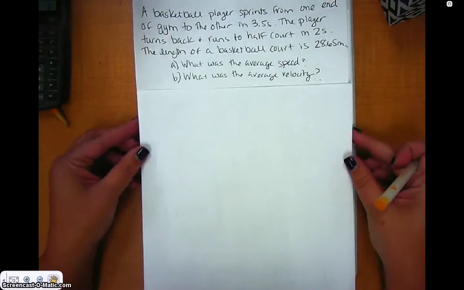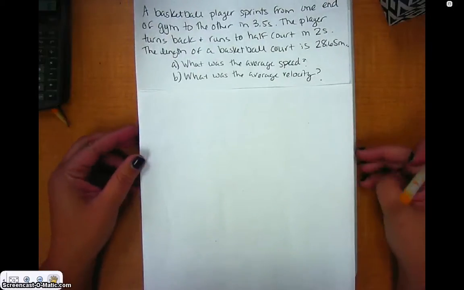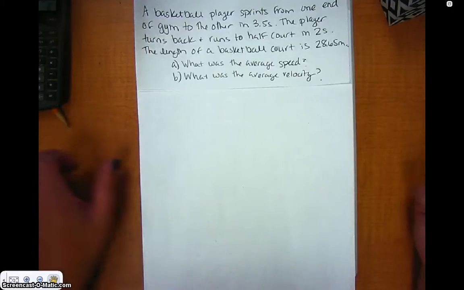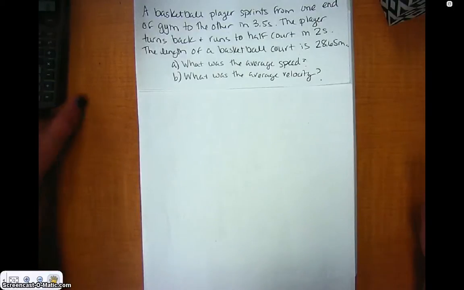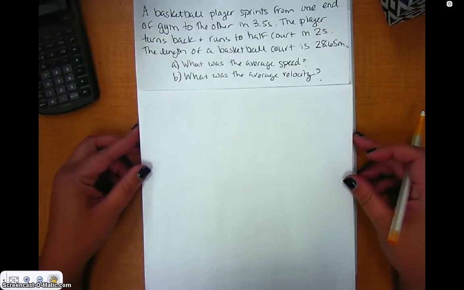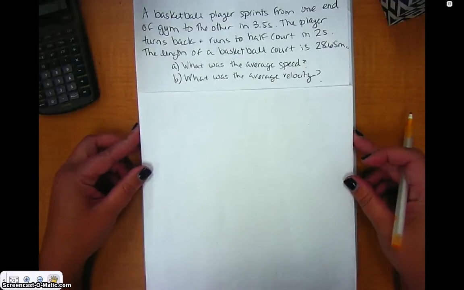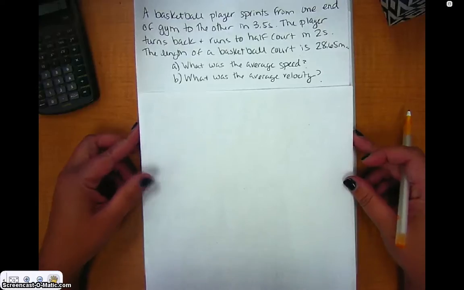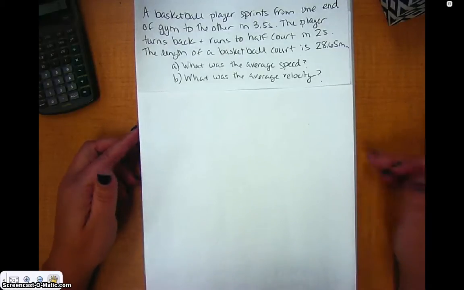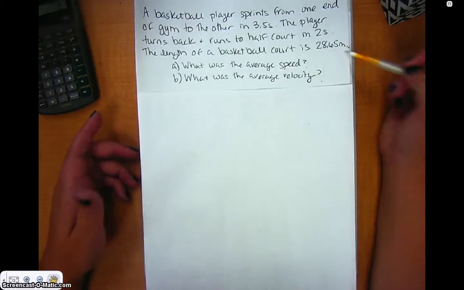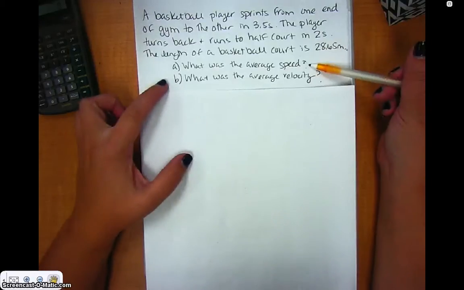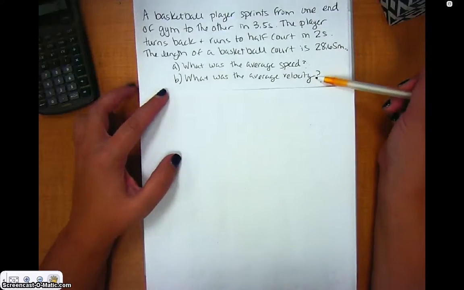This sample problem involves looking at the difference between distance and displacement and speed and velocity, and it's similar to the horse problem on your classwork. It says you have a basketball player that sprints from one end of the gym to the other in 3.5 seconds, and then the player turns back and runs to half court in 2 seconds. The length of a basketball court is approximately 28.65 meters, and I looked that up, so that's actually how far it is. And I want to know what is the average speed and what is the average velocity.